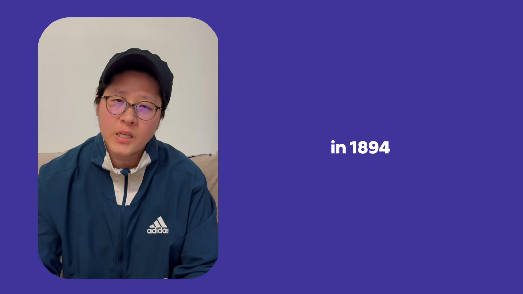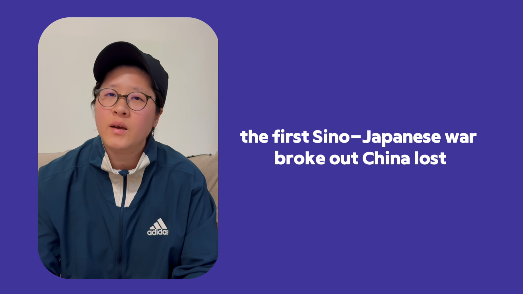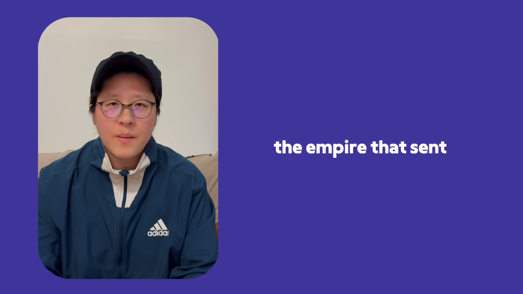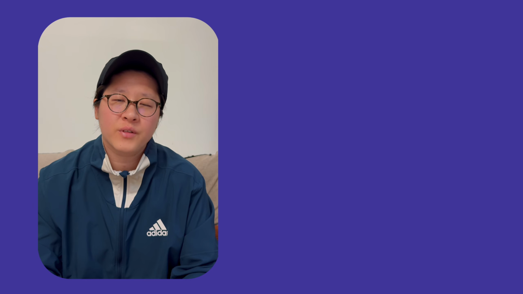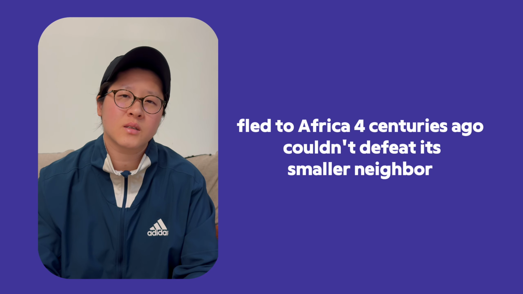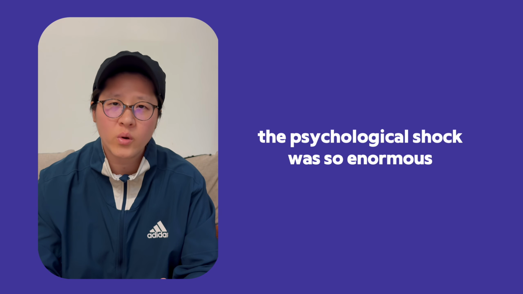In 1894, the first Sino-Japanese War broke out. China lost. Taiwan was ceded to Japan. The empire that sent fleets to Africa four centuries ago couldn't defeat its smaller neighbor. The psychological shock was enormous.